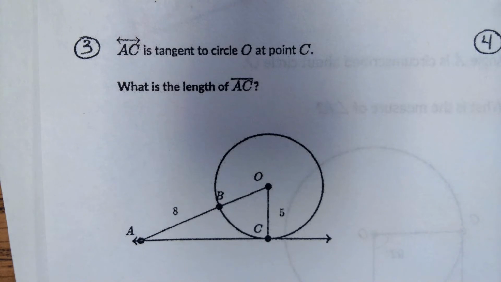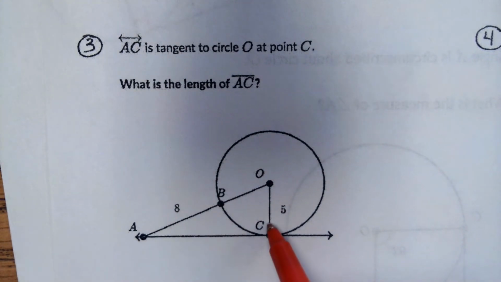Okay, yeah, it's angle C. Is there a different way to say that? OCA. Anyone else, a different way to name it? ACO, sure.